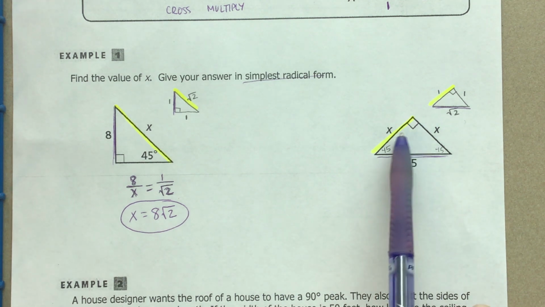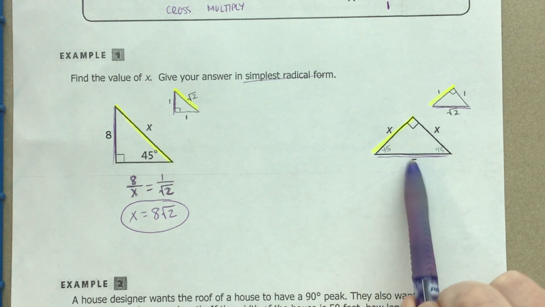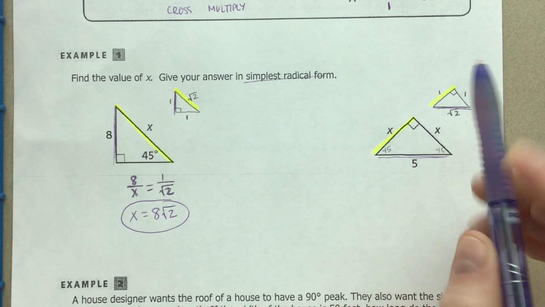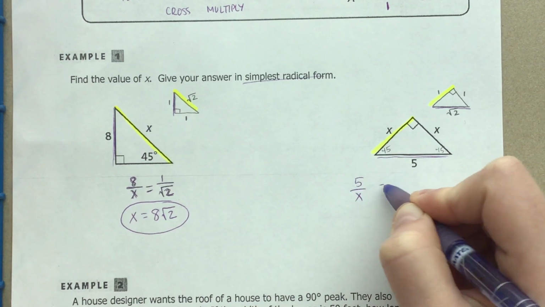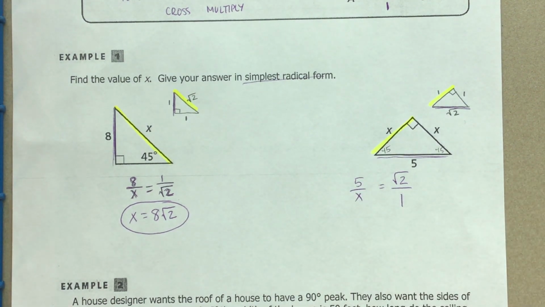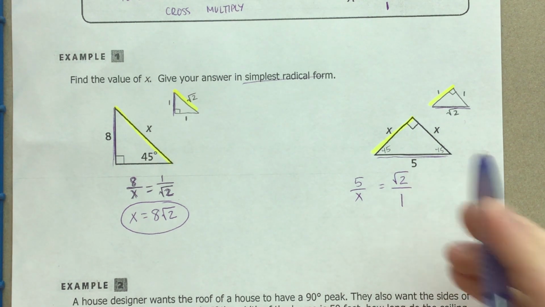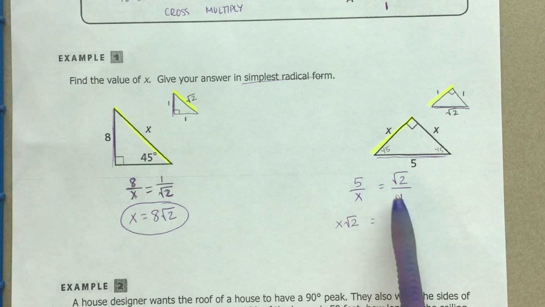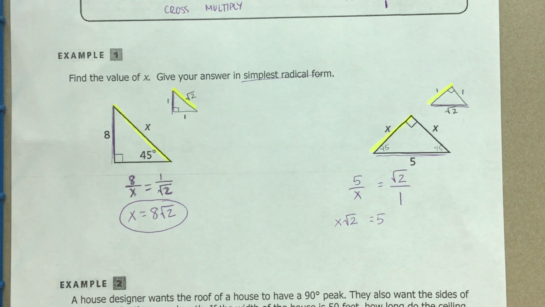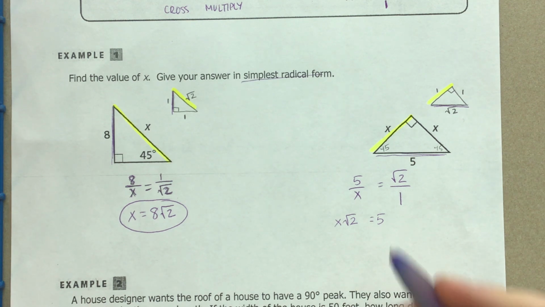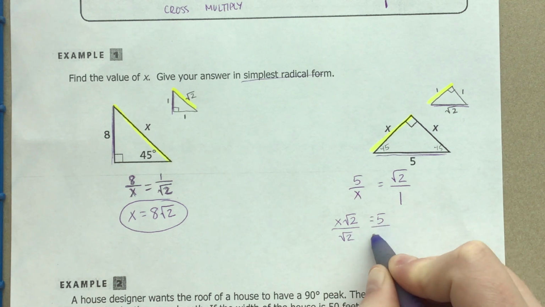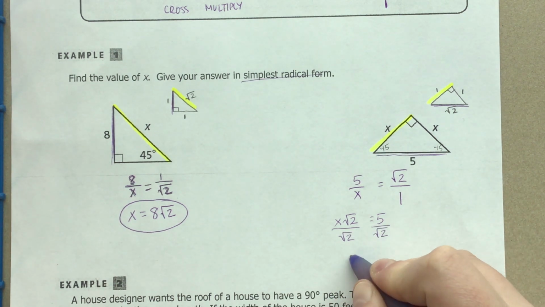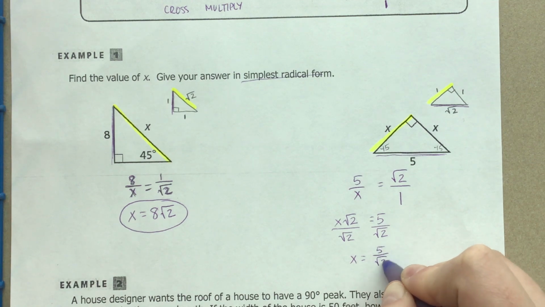So I'm going to once again go purple over yellow equals purple over yellow. So I'm going to have 5 over x is equal to square root 2 over 1. We want to cross multiply. So x times the square root of 2 is x square root 2, and 5 times 1 is 5. Okay, now I want to isolate the variable, so I'm just going to divide by the square root of 2. So now I have x is equal to 5 over the square root of 2.